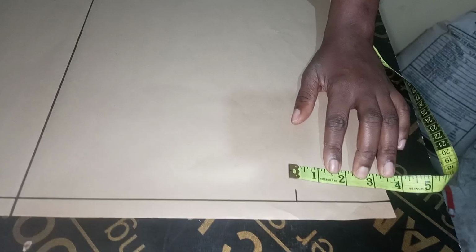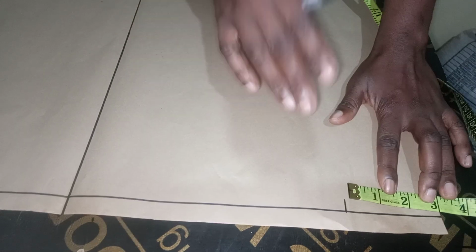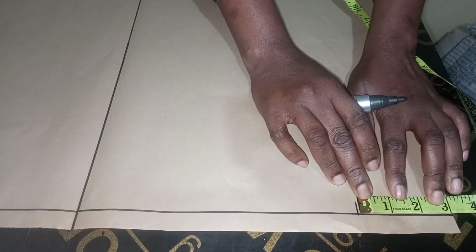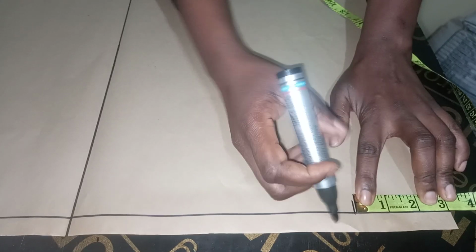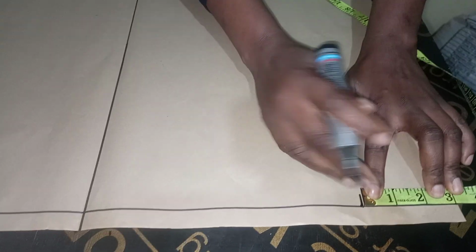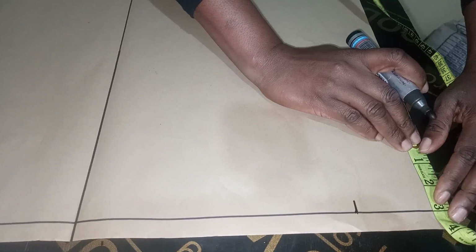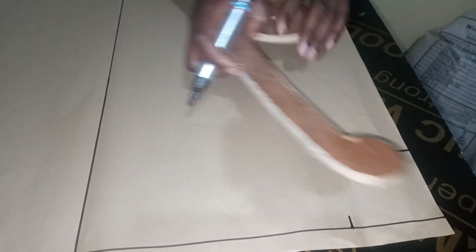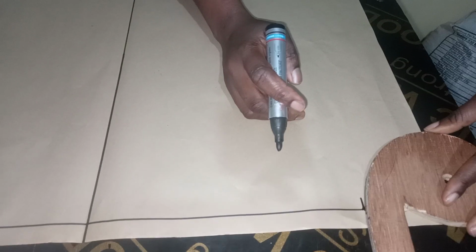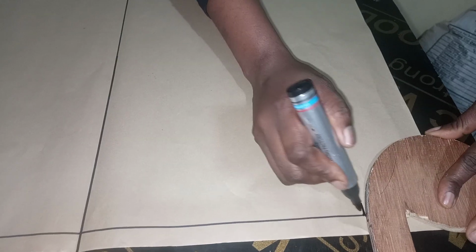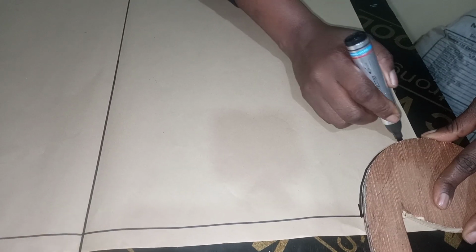We start by taking out, you see we have already ruled our baseline. This is just a baseline to start our drafting. Then we take 3 inches, we mark 3 inches neck width and 3 inches neck depth. This is standard measurement. It's the standard all over, but you can then adjust it to whatever pattern, to whatever style you want.